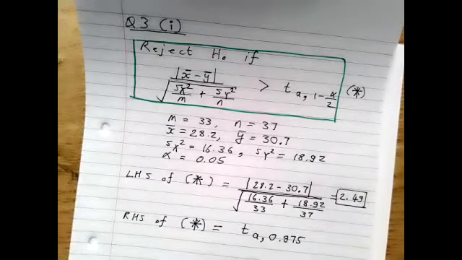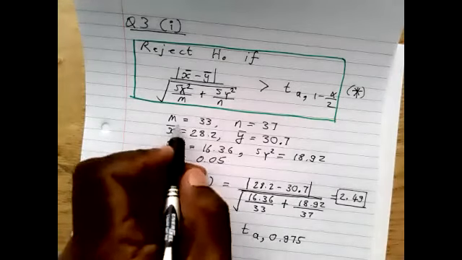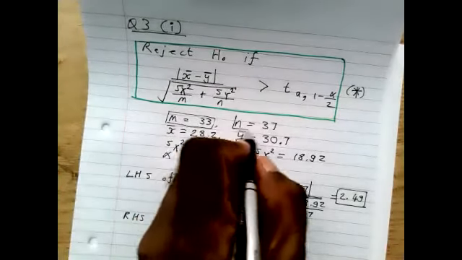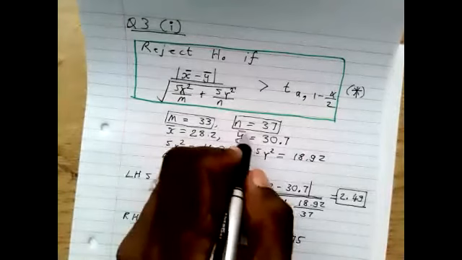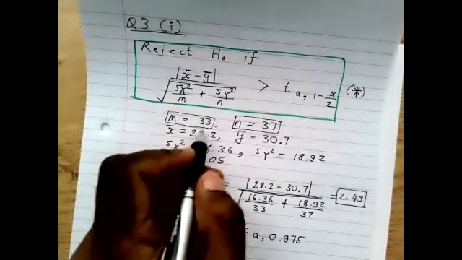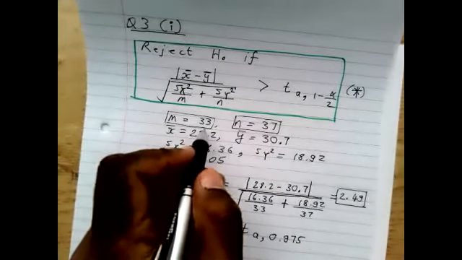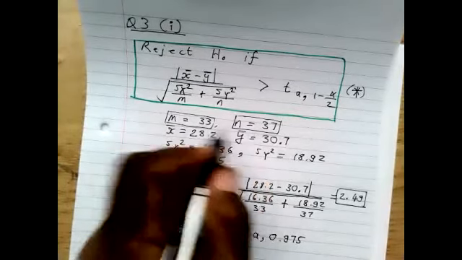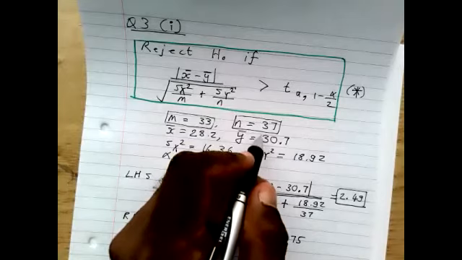Now, in this case, it is possible to avoid working with A because if you look at the sample sizes, they are 33 and 37, which are large, because in statistics, anything above 25 is considered large, right? And both these are clearly above 25.